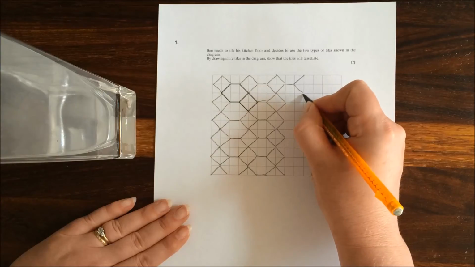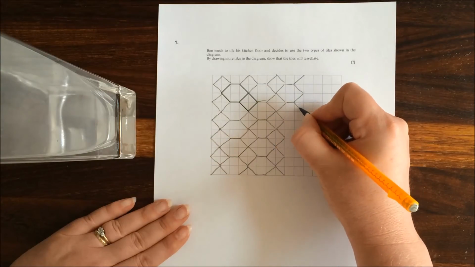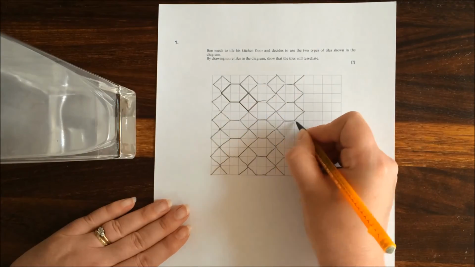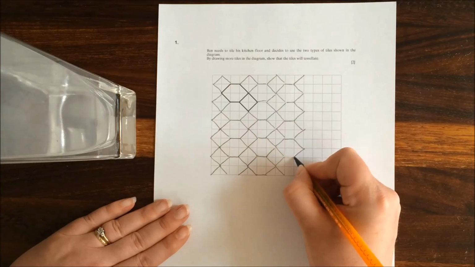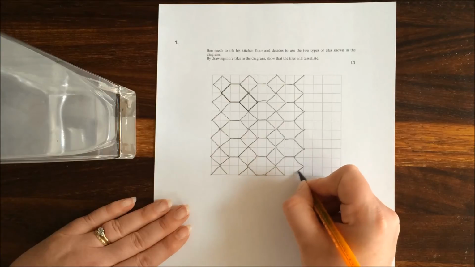If you carry on and fill up the space, then make sure that you get all of the marks.